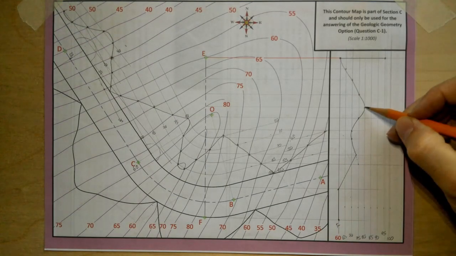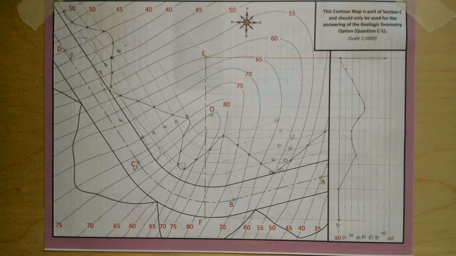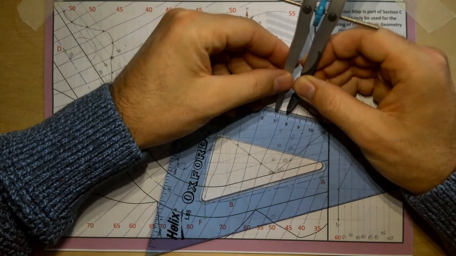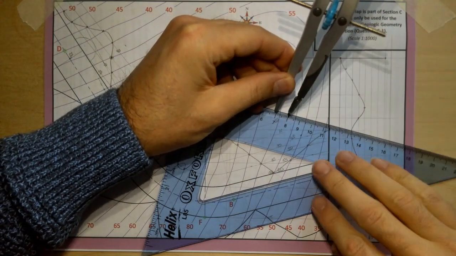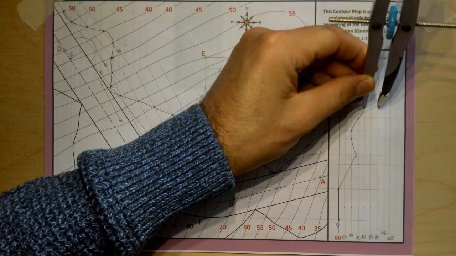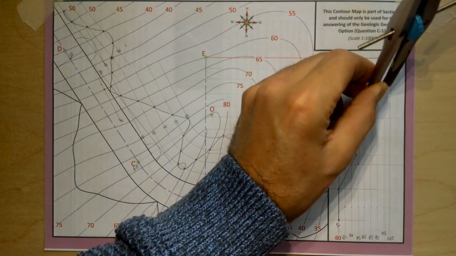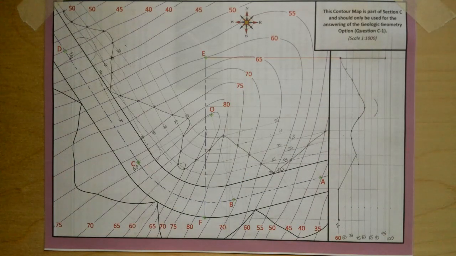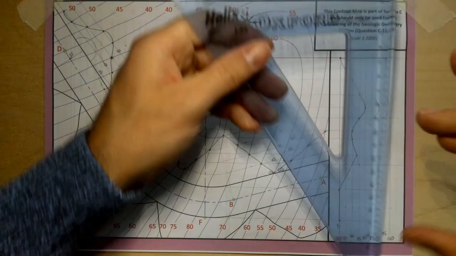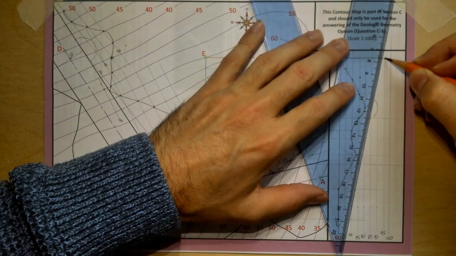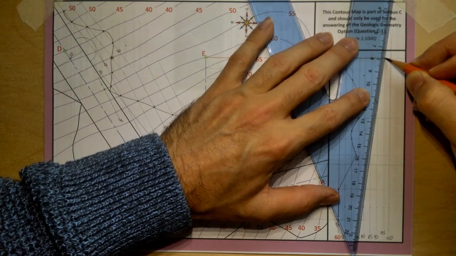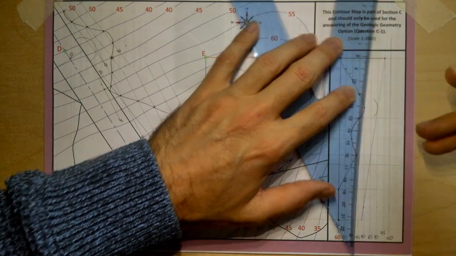So the highest point is this one here. 10 meters, if I set my compass to 10 millimeters, I can draw a circle there from the very top point at 10. So the line must not hit that circle, or must not go below that circle. It can hit it, but must not go below it. So if I draw a line now from point E as a tangent to that circle, that will determine the height of the pole then at F.